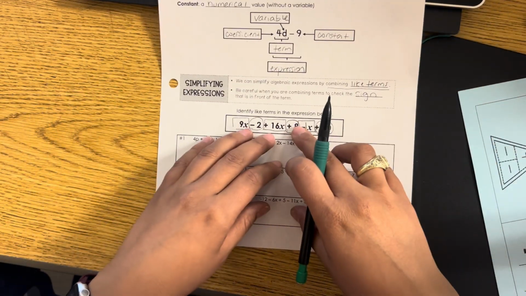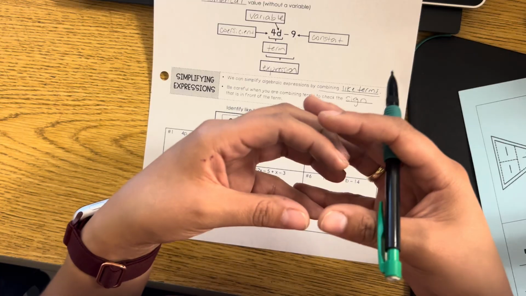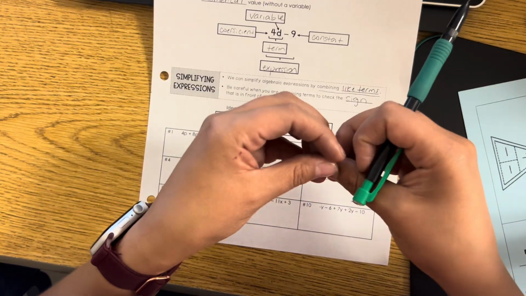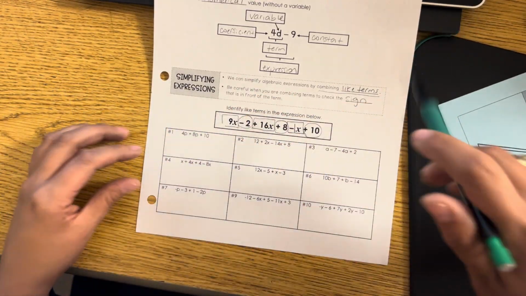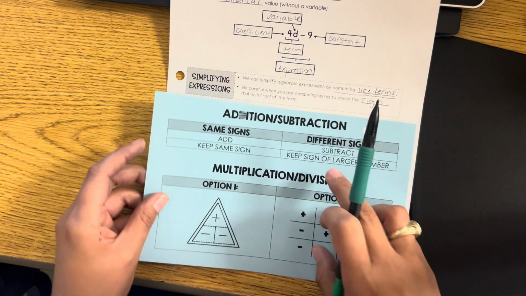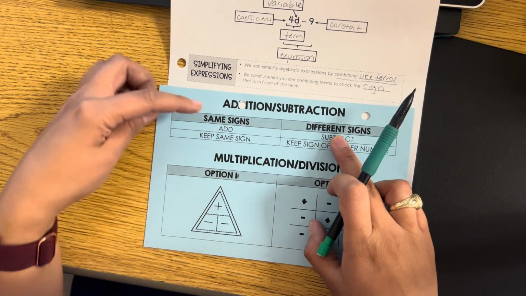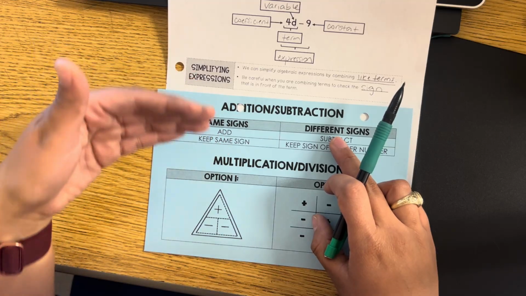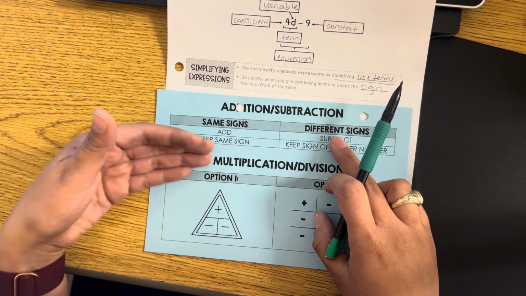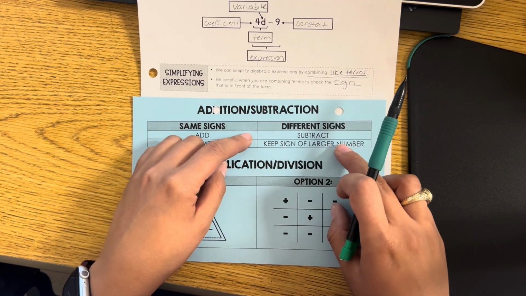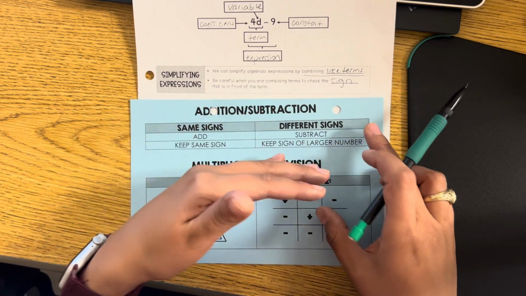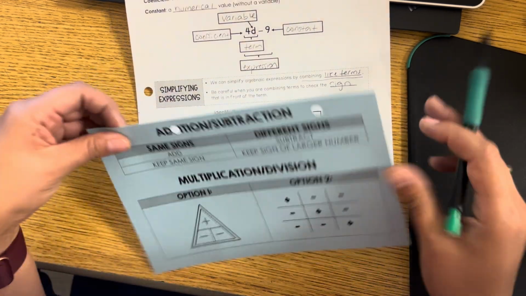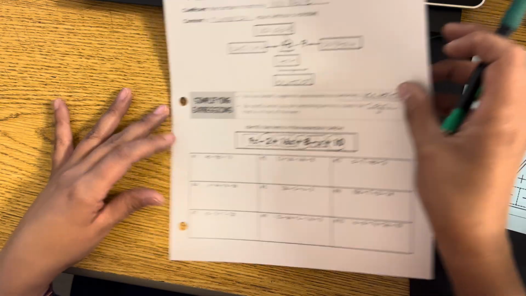And what I'm going to do with all of those is add them together. So I'm going to add all my x's together, and then I'm going to add all my constants together. But what you have to be careful with is watching your signs, because if they are the same sign, which means they're both positive or both negative, you add them together and then keep the same sign. If they are different signs, which means one's positive, one's negative, then you're actually going to subtract them. And I'll show you what I mean. So let me show you number 1.